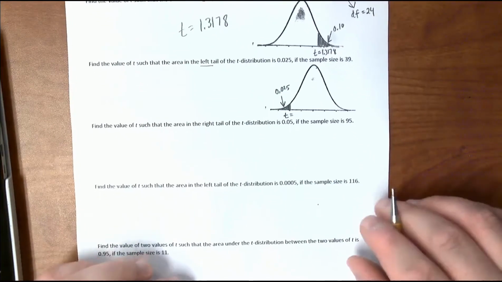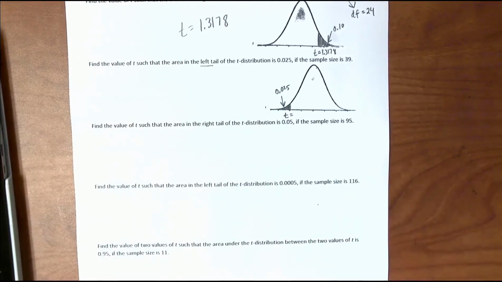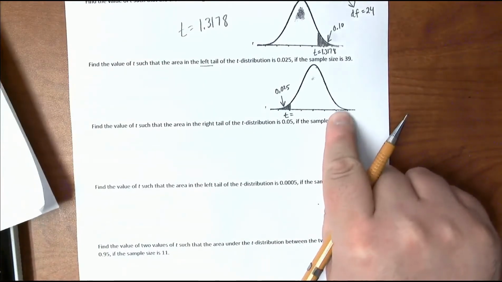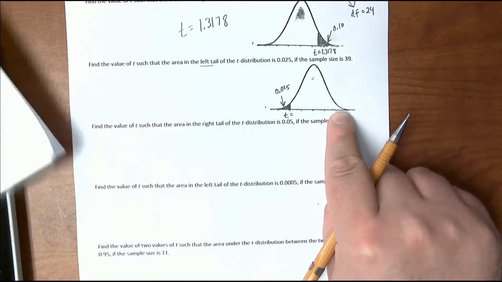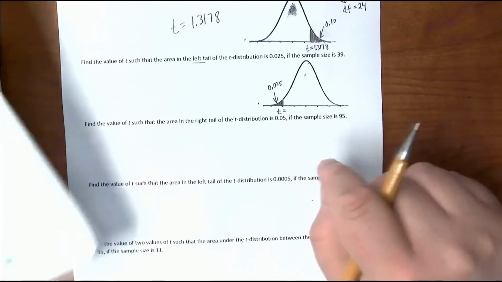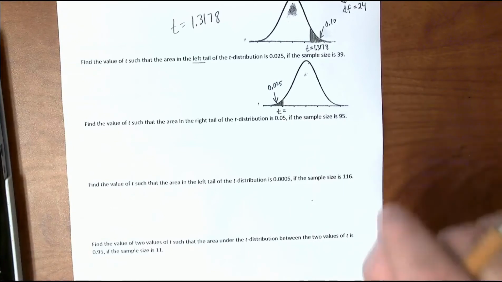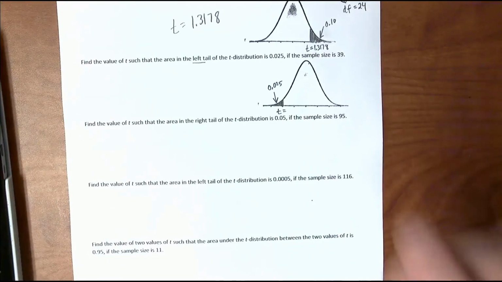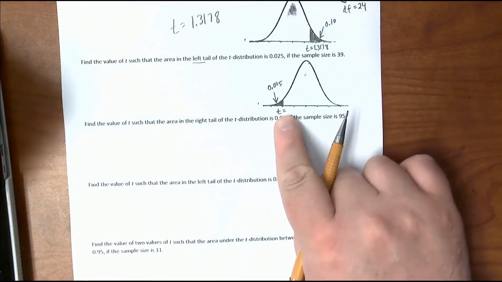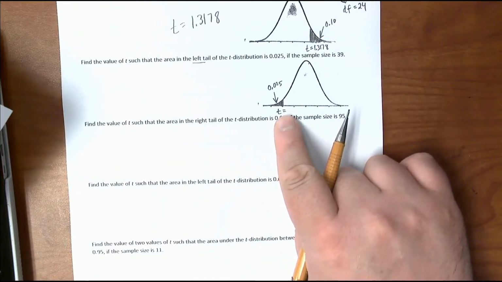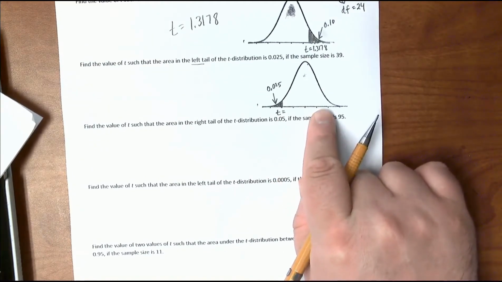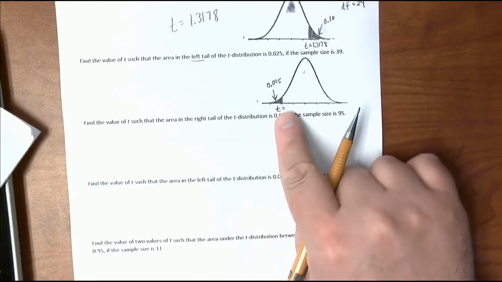Now, here's what you have to remember. The t table always talks about area in the right tail. But we need to figure out the value of t in the left tail. What we have to do in this case is remember that the t distribution is symmetric. So if we need a value of t on the left side of the distribution, we can first find the analogous value of t on the right side, and then make it negative to find the answer that we need.